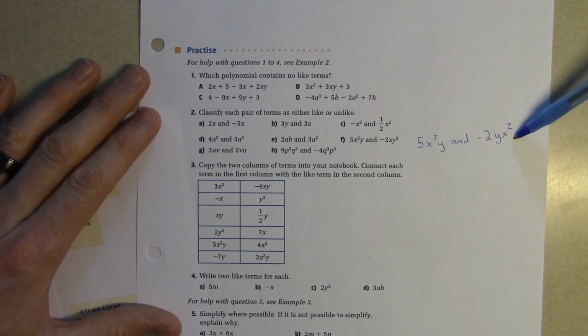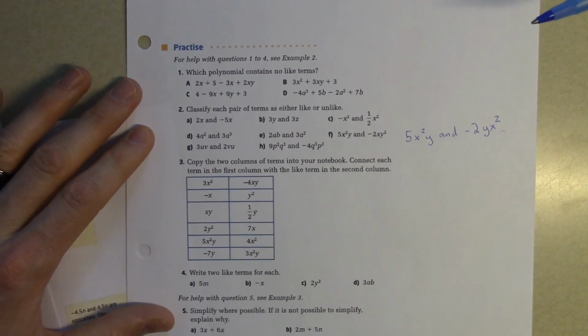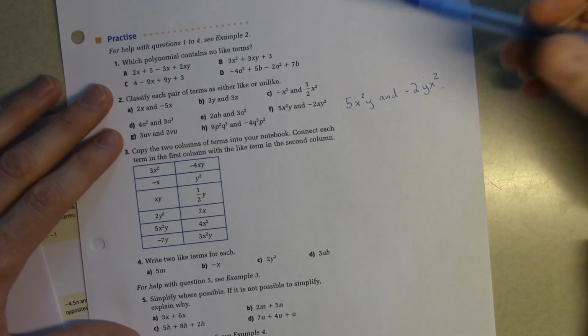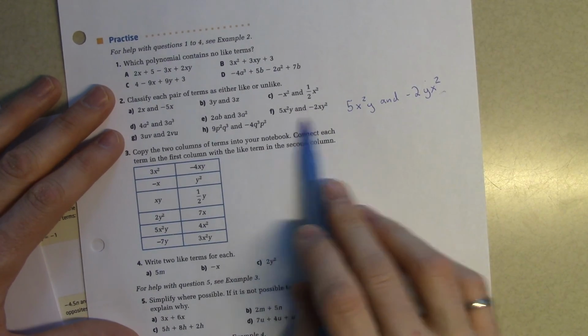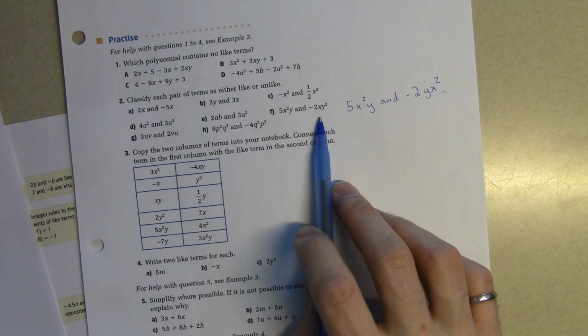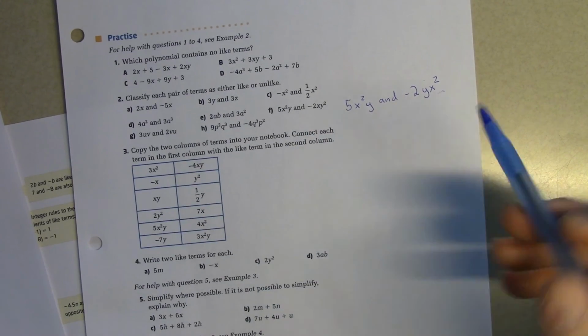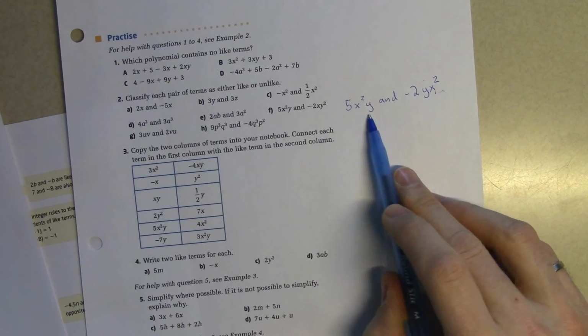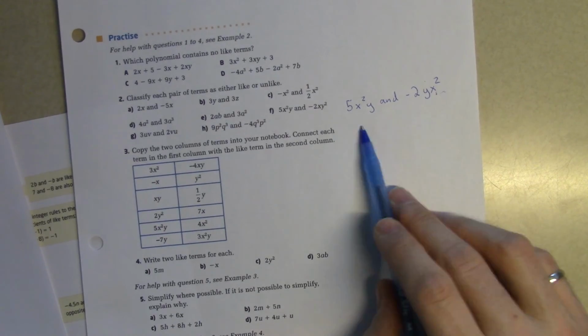Yeah, no, I was just saying, because the power is on the x in one and on the y in the other, so it's asking, but it's the same variable. Yeah, they're definitely not like. The powers have to be the same on the same variable. Okay? But they can be out of order like this. So these are both like. See this?